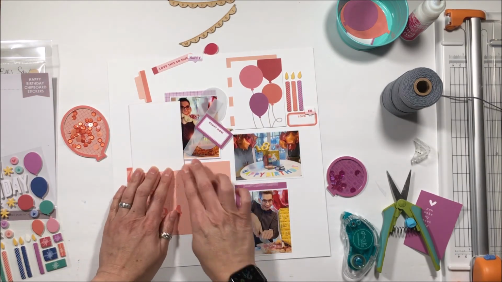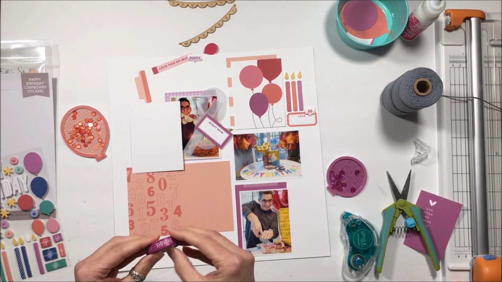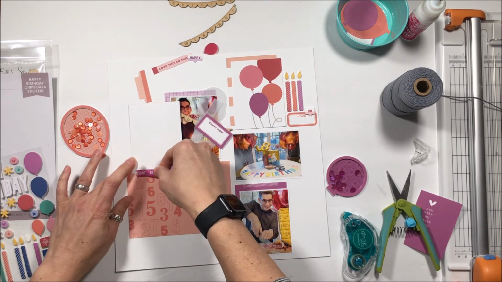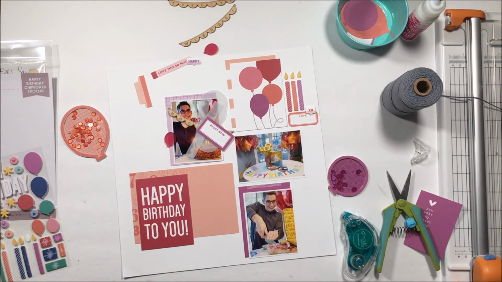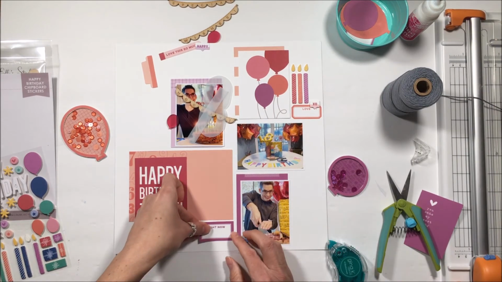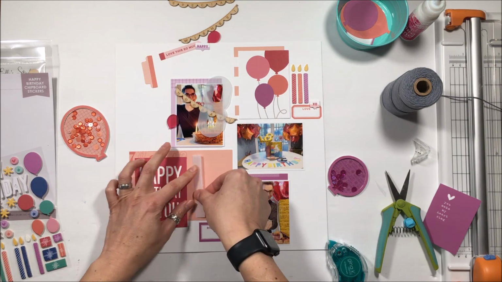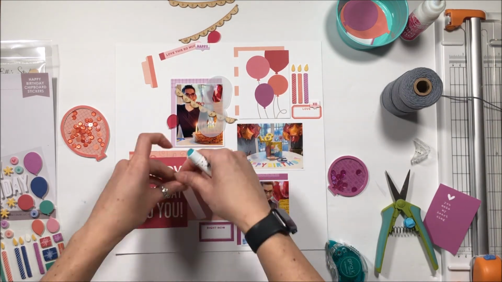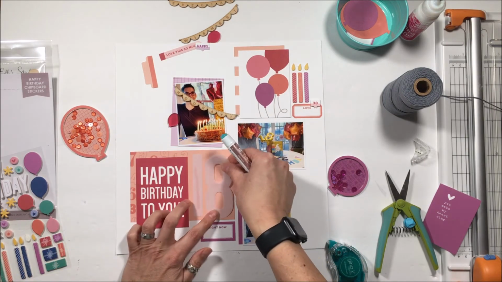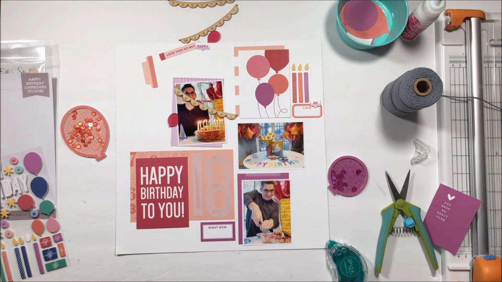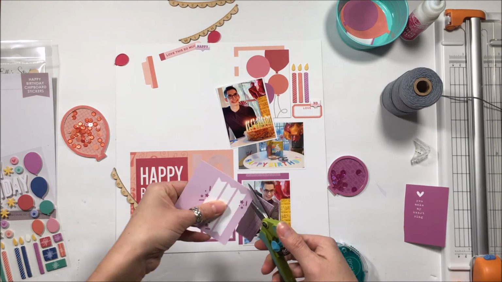I completely forgot until I did my edit of my video here that I actually made this a flip up so that I had room for journaling. It's a very busy page, and while I could have journaled in the white space above the balloon, I like that white space because it's such a busy page. So having that flip up underneath the happy birthday to you card gave me space to journal what the cake was, where it was from, and how we celebrated, how it was still COVID and all of that fun stuff.